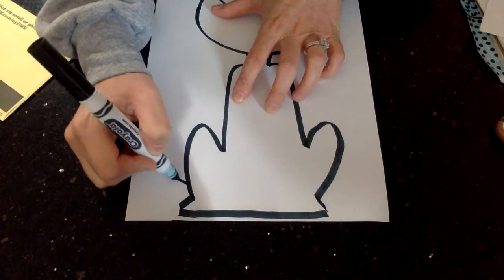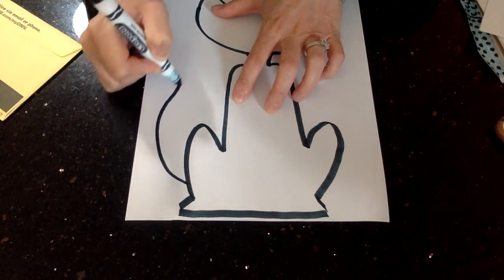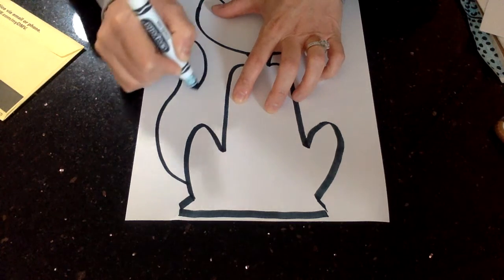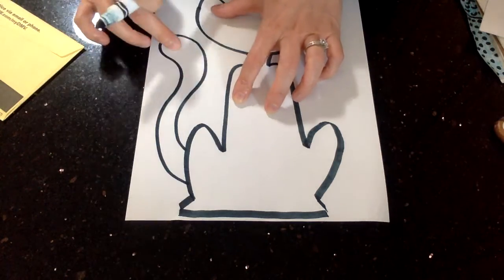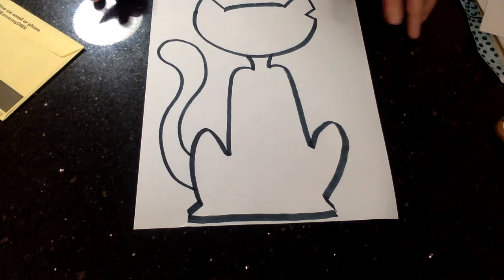We're going to make his tail, or her tail. Curve up, back around, and back down. Another organic shape, a shape that does not have a name.